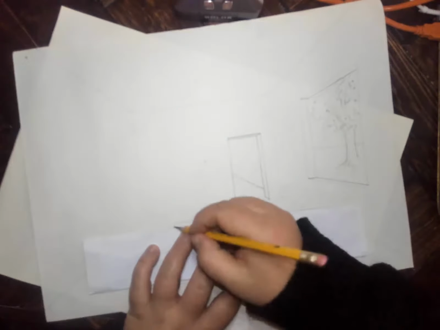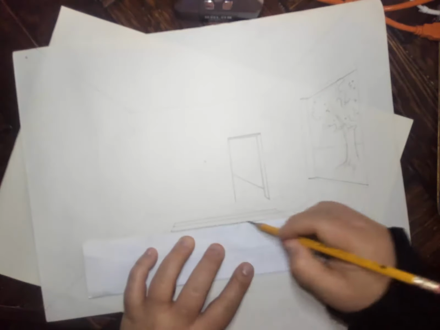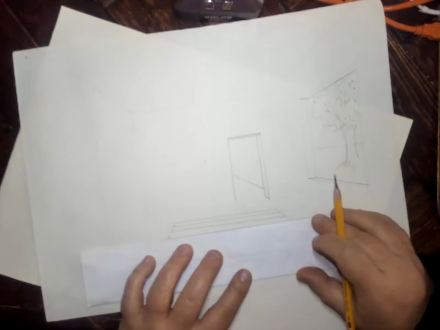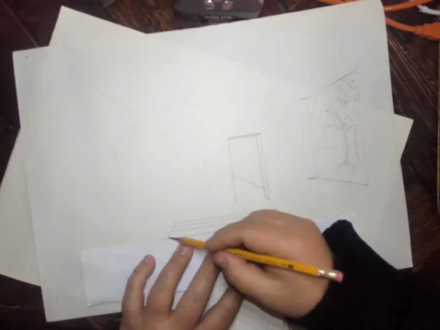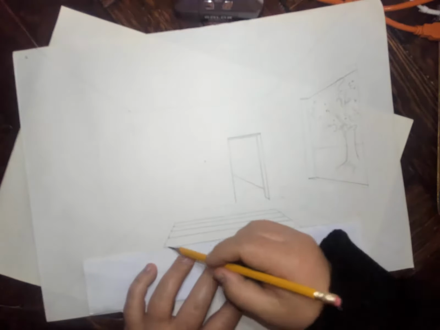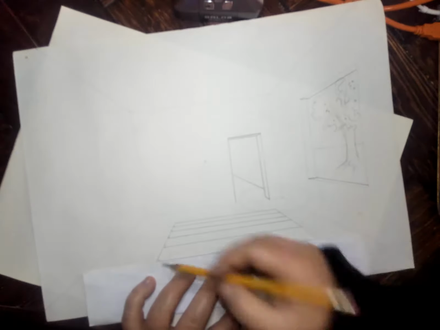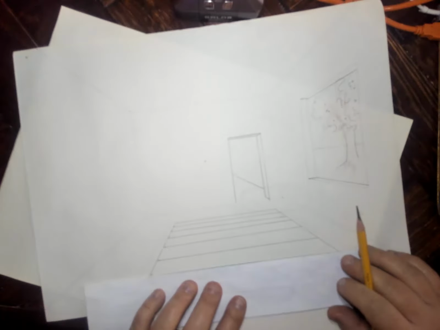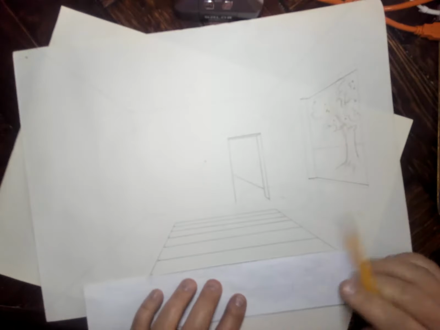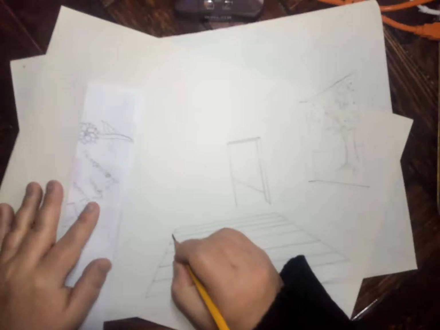Try to keep those lines really nice and horizontal. And you notice that each one gets a little bit bigger as it comes closer to you. Your eye will assume that they're all the same size because it's in perspective. That's it. Oh, one more. There we go.